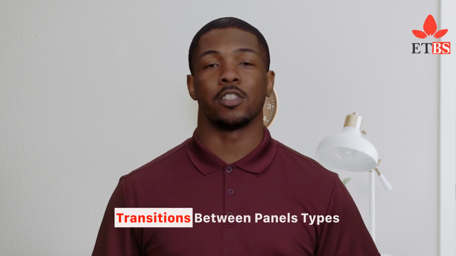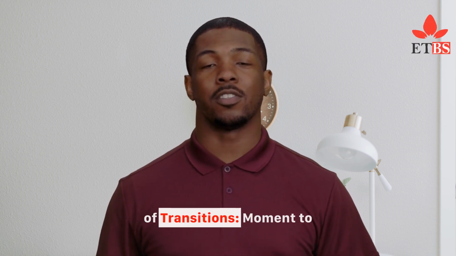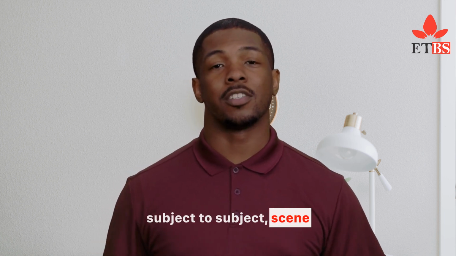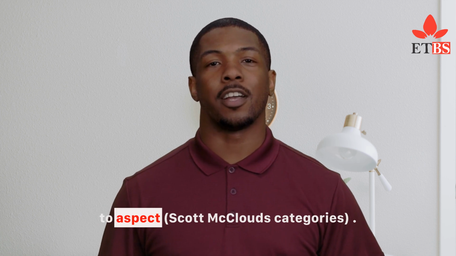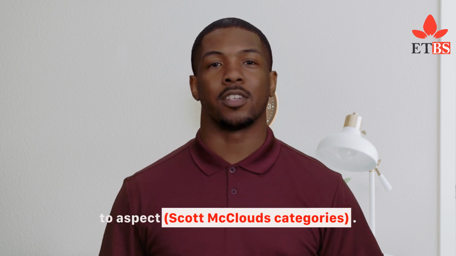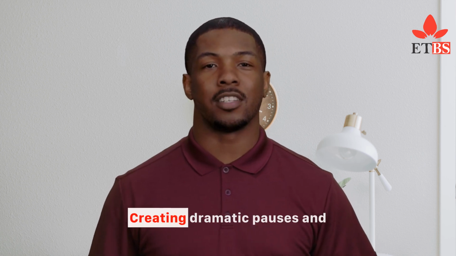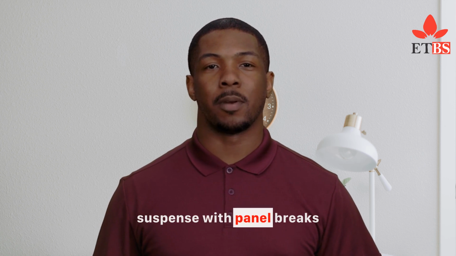4. Transitions between panels. Types of transitions, moment to moment, action to action, subject to subject, scene to scene, and aspect to aspect, Scott McCloud's categories. Using visual and narrative transitions to maintain flow and continuity. Creating dramatic pauses and suspense with panel breaks and silent panels.